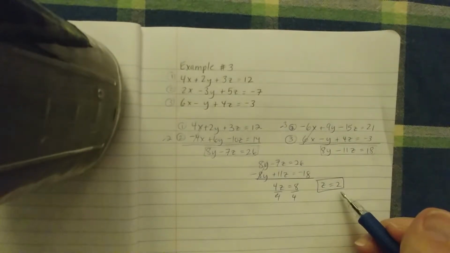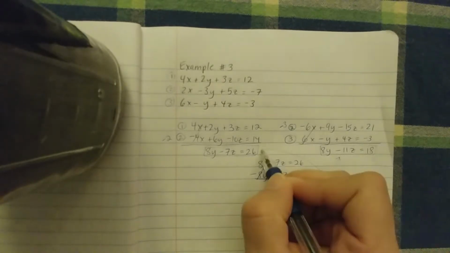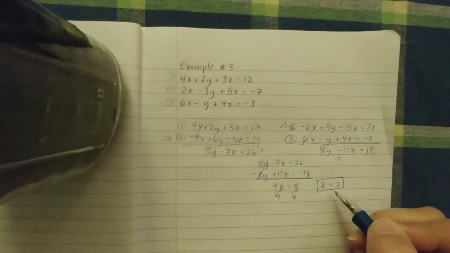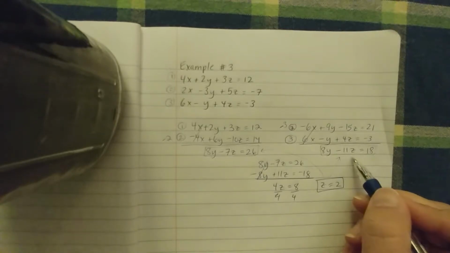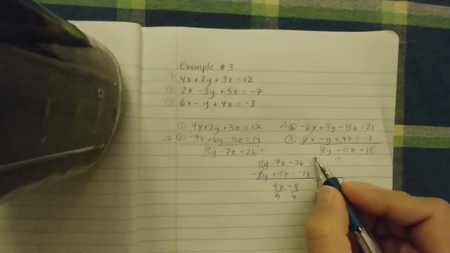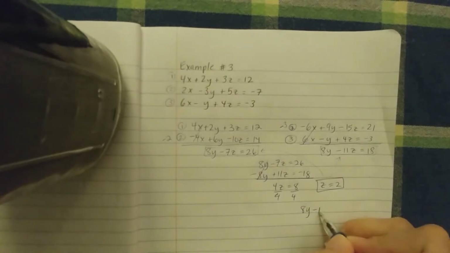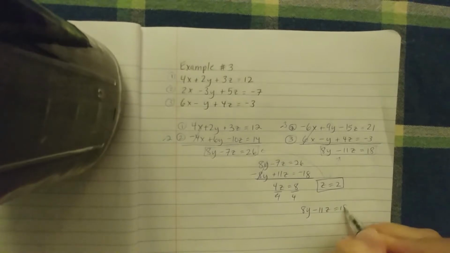From here I need to solve for my second variable by plugging this back into either this system of 2 or this system of 2. It really doesn't matter which one. I'll choose this one just because it's closer. So I'm going to take the system of 2 here, 8y minus 11z is 18.